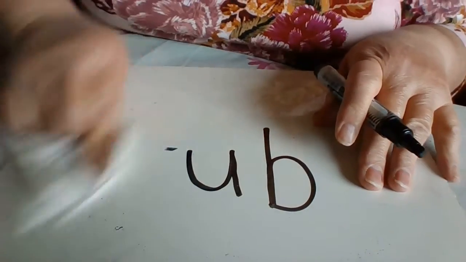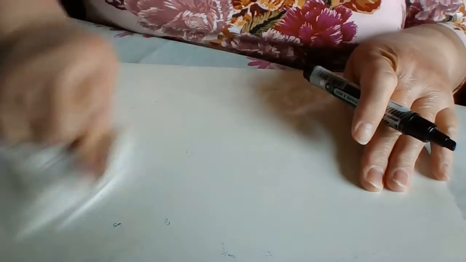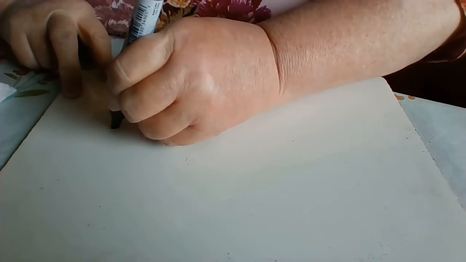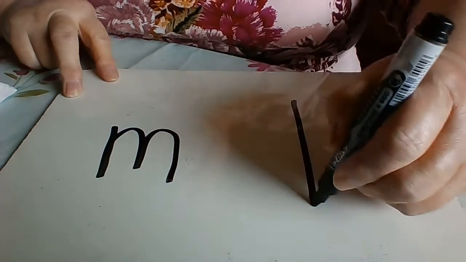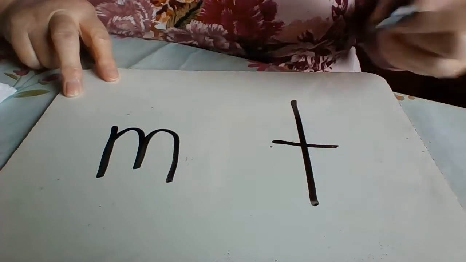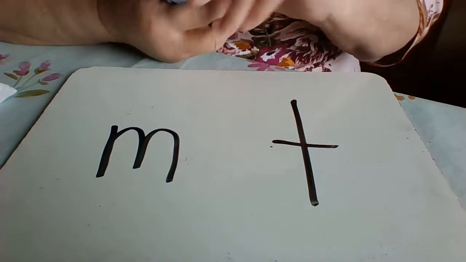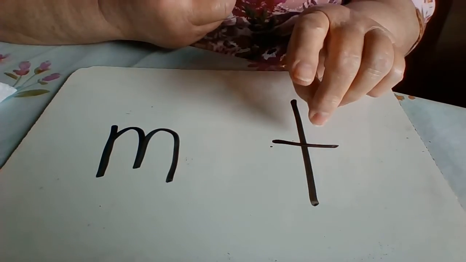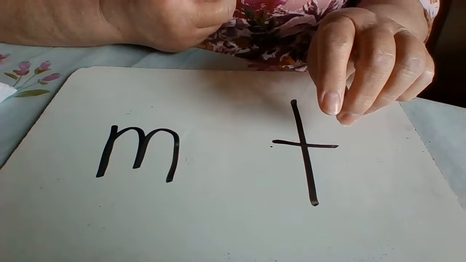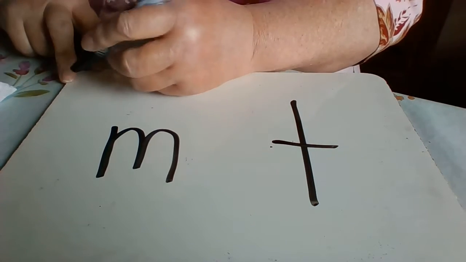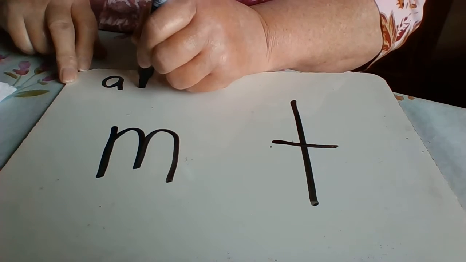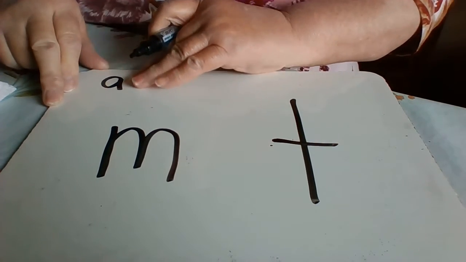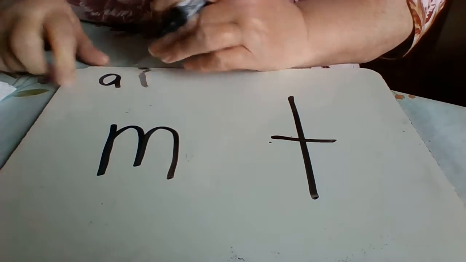Now we're going to do something, and this time I'm going to do the first letter and sound and the last sound. All right, let's tap it. Now, I'm going to write the vowels up here. I like to write them in order.